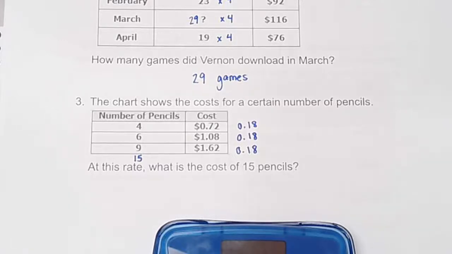So if I wanted to take the really long way of this problem, I could add 18 cents, 15 times. But I don't want to do that. That takes too long. So therefore, I'm going to multiply 18 cents times 15.